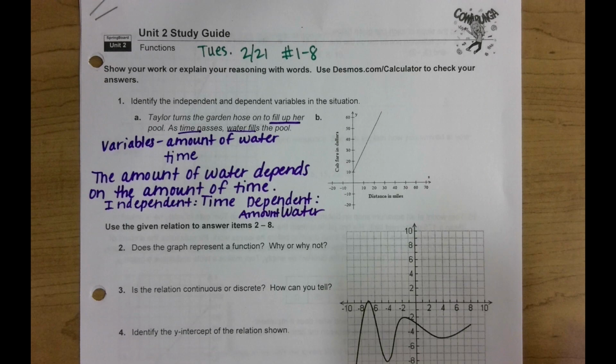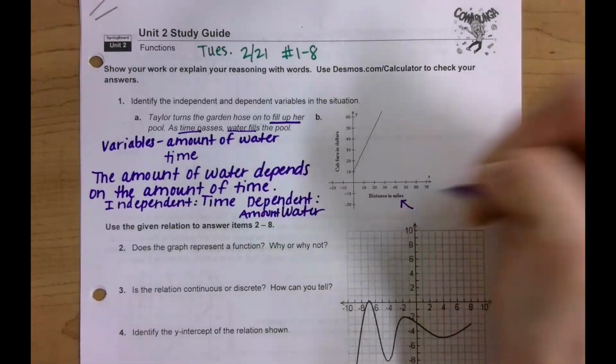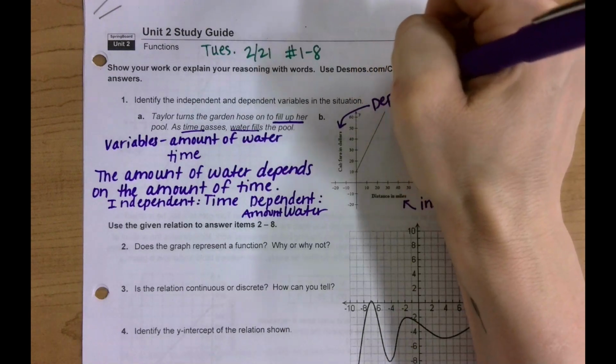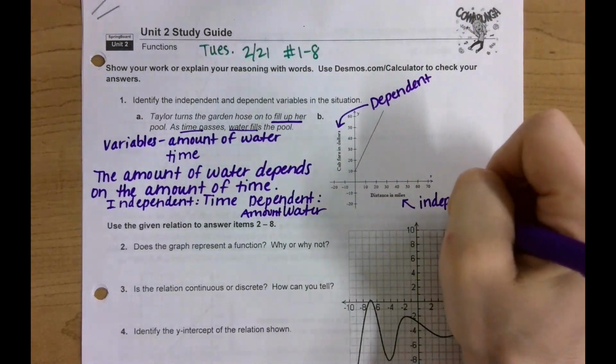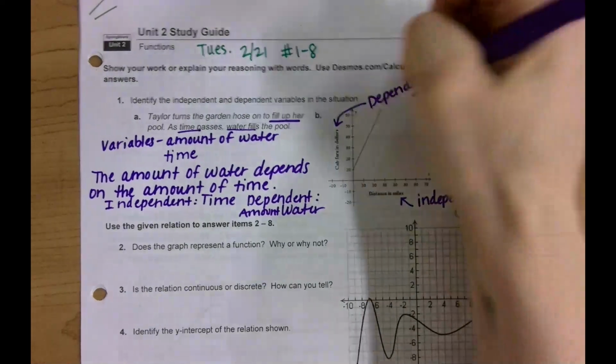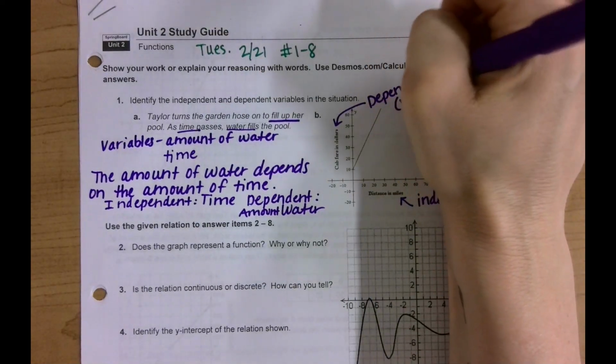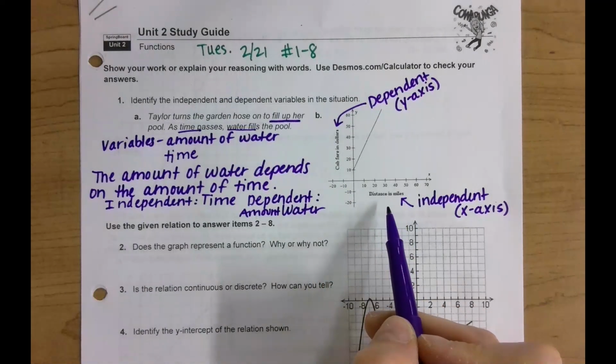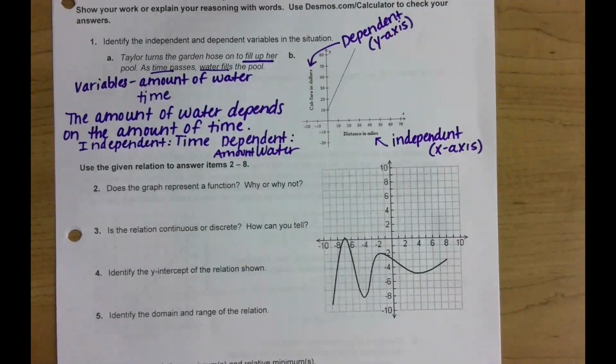And so then we have a graph. On a graph, our independent variable is always the x-axis. So the distance in miles is our independent variable, and the cab fare in dollars would be dependent. So independent is always on the x-axis, and dependent is always on the y-axis. In this case, how much I'm going to pay for my cab fare depends on my distance in miles. If you drive further, you're going to pay more for your cab.